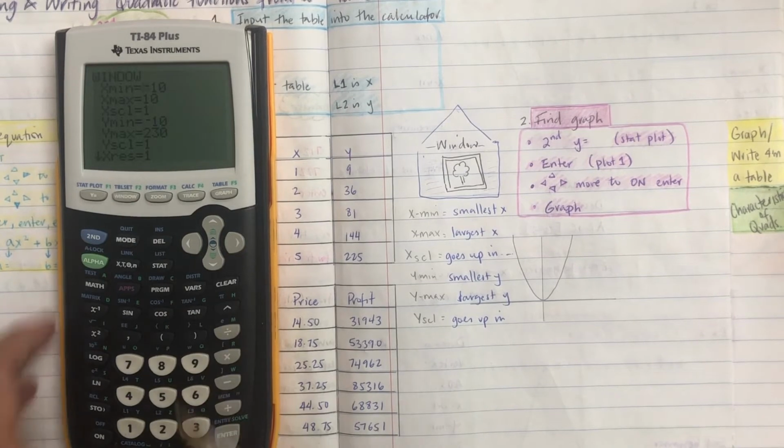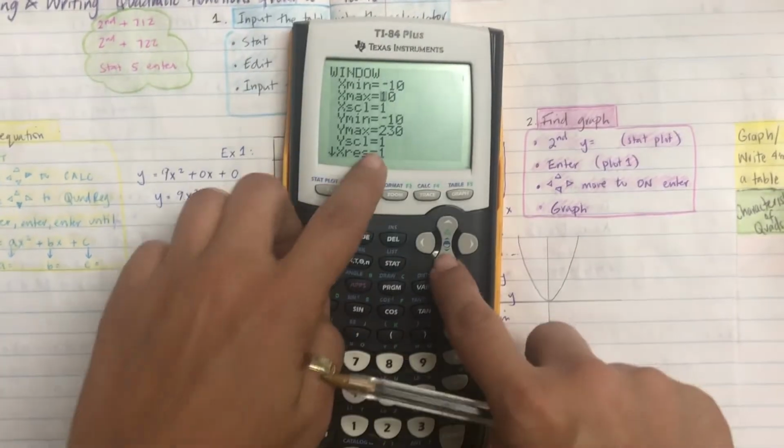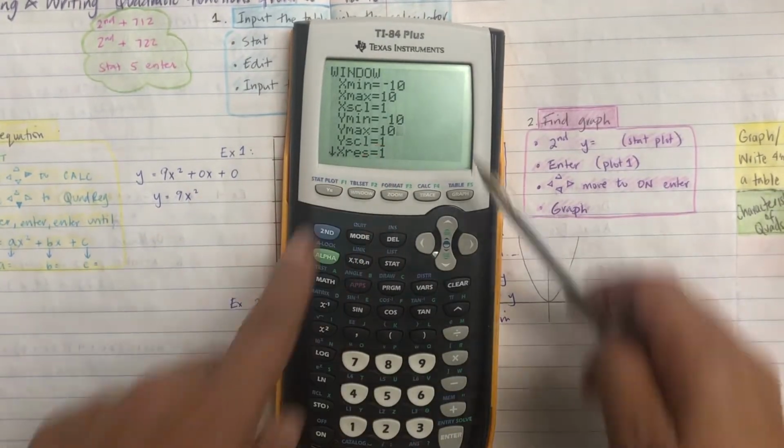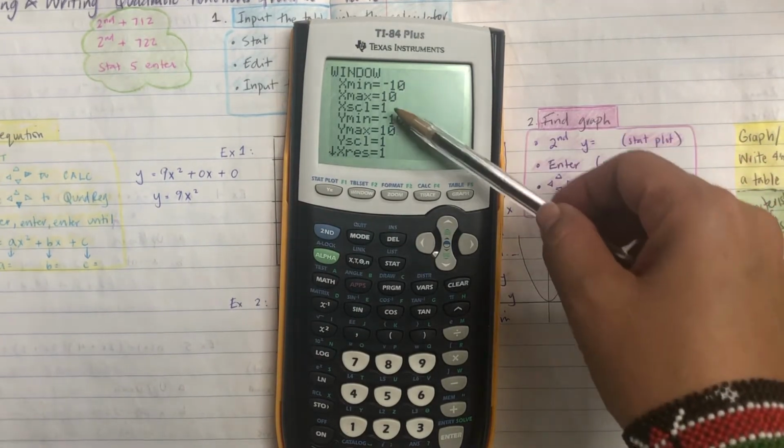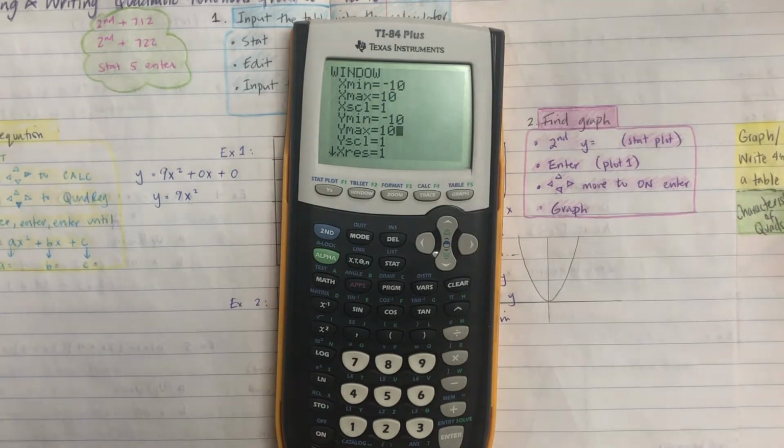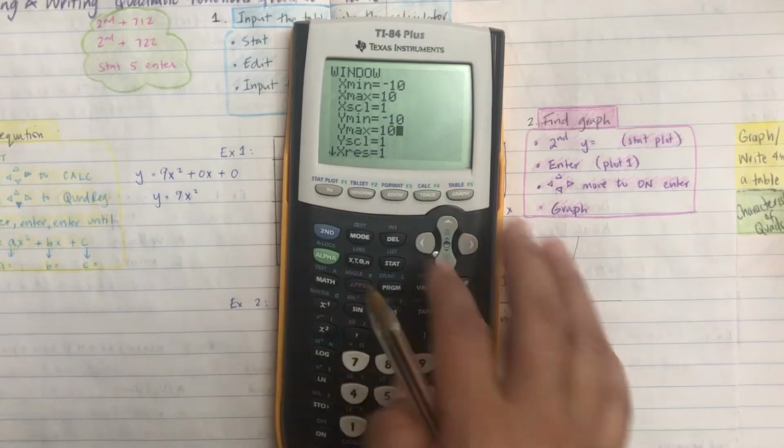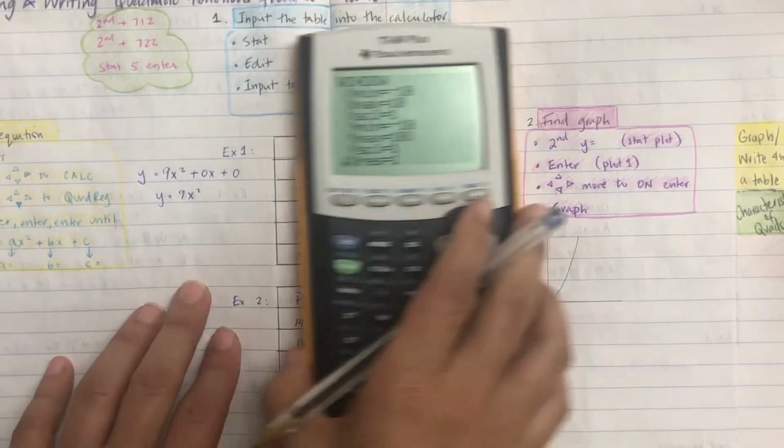Okay, so now that I've finished this question, I'm going to put that back on 10. This is usually standard: negative 10, 10, 1, negative 10, 10, 1, 1. This is usually your calculator standard. However, sometimes you do need to mess around with it. So let's look at another example.